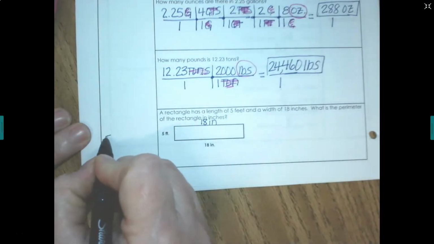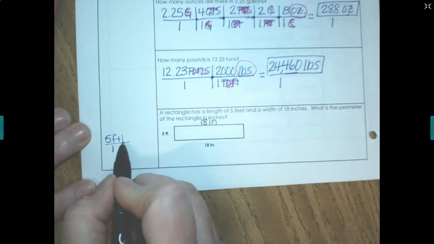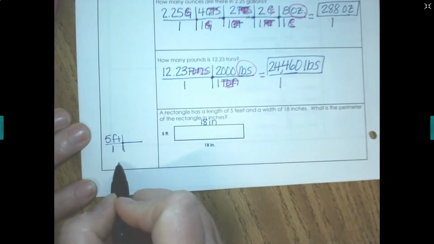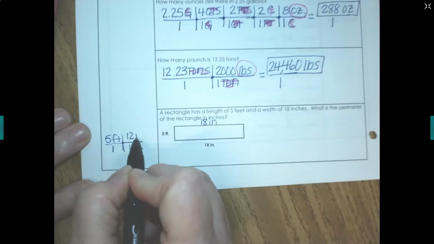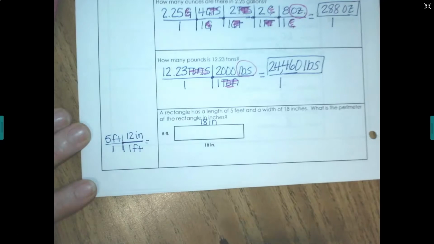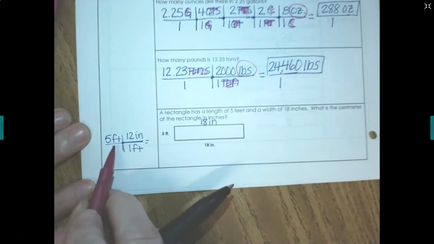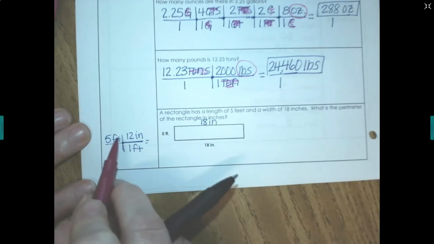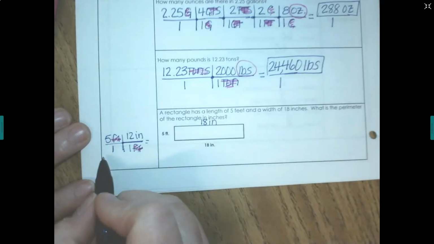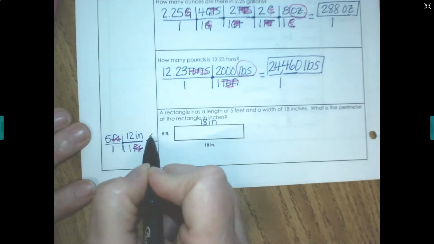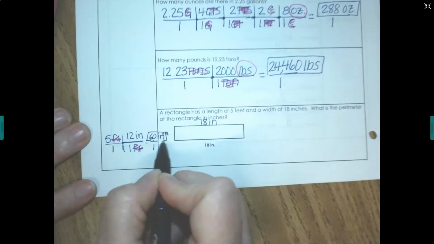So I'm just going to come over here. I'm going to say 5 feet because that's what I'm starting with. And I need to go into inches. So hopefully you're starting to get a hang of this and you know that 1 foot is 12 inches. And why did I put the feet on the bottom? I have a choice. I can put them on the top or the bottom, but remember, you need the words to be opposite each other so you're able to cancel them out as part of the multiplication process. When I multiply across top and bottom, I get 60 inches on top over 1. So 5 feet is 60 inches.